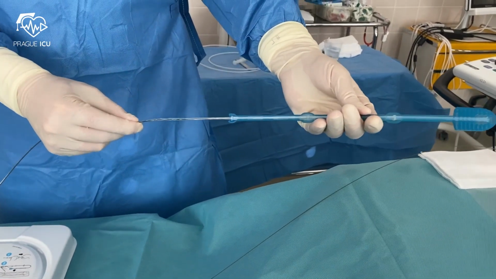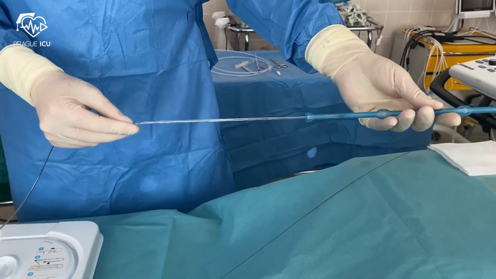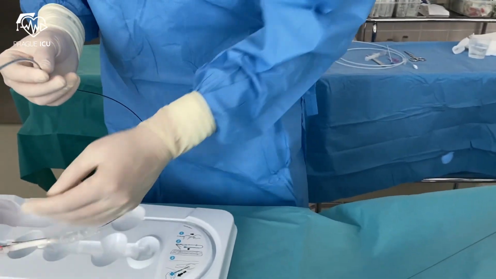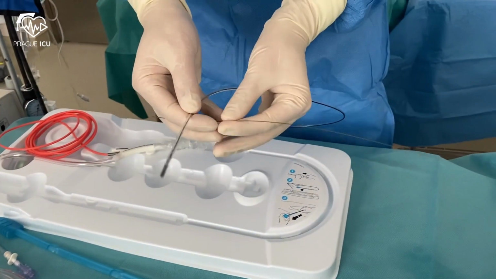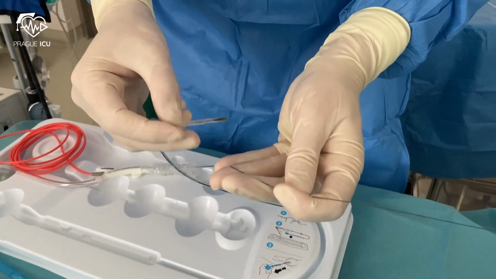Remove balloon catheter from a T-handle by pulling straight out to avoid damaging it, and insert it through the sheath over the guide wire until correct placement is achieved.